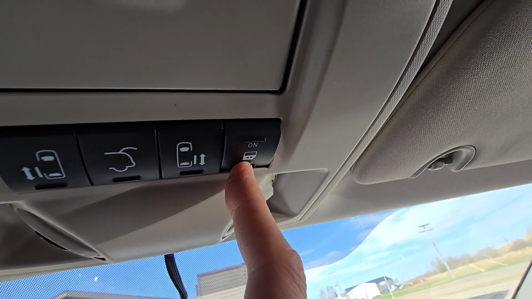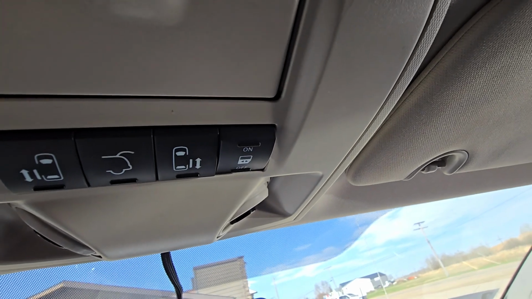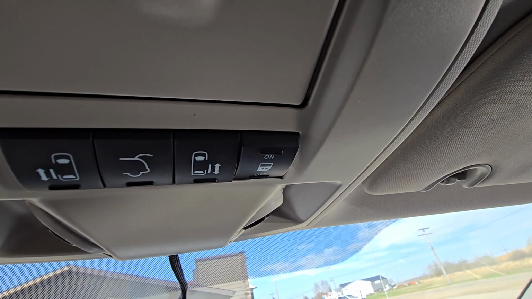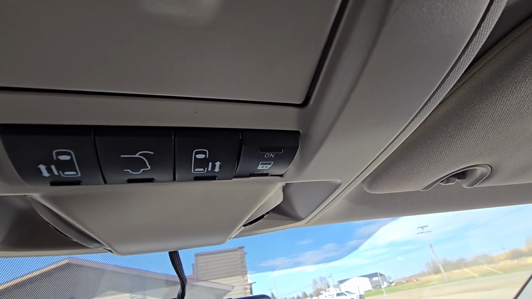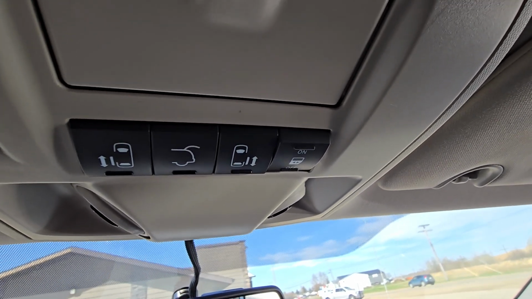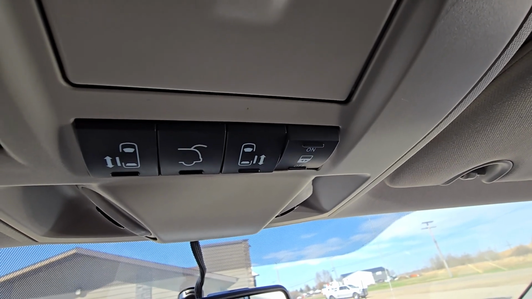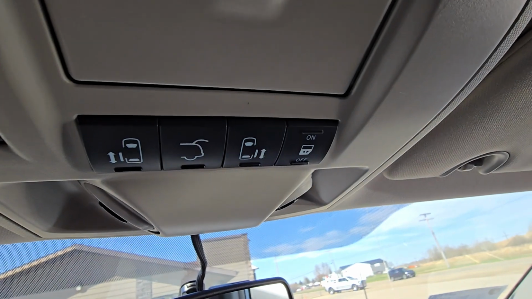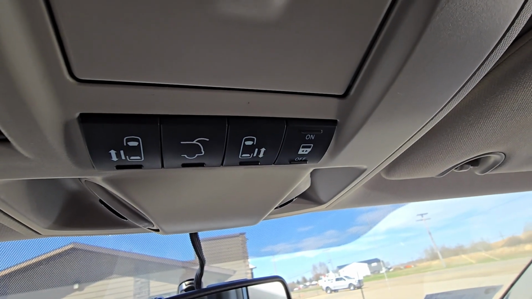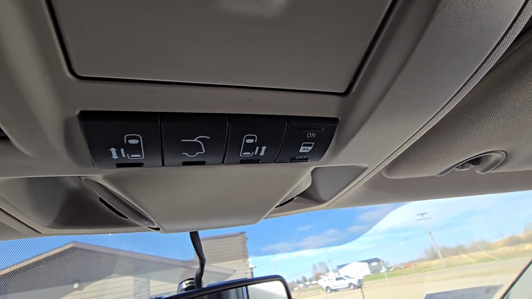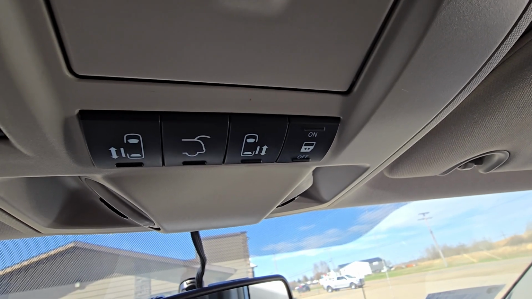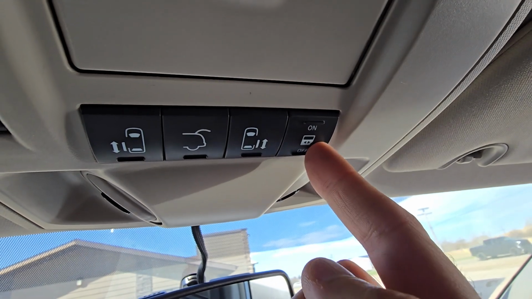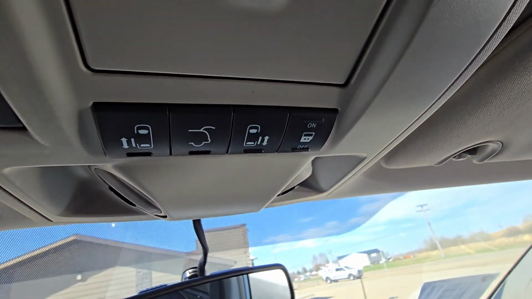If you select off here, just like this, your power sliding doors become manual doors, so you don't even have to use this option anymore. So this is how you can disable it or enable it. If you press onto the on, again they will work. This is also quite handy to know in case your power sliding doors suddenly stopped working. Maybe you just accidentally pushed this button, that's the reason. So always look into that.